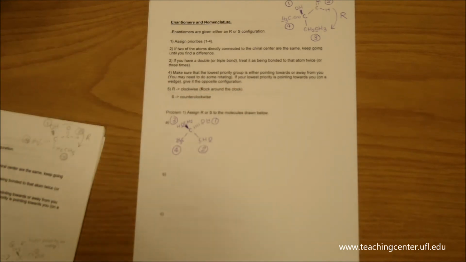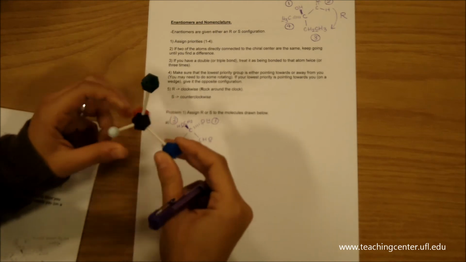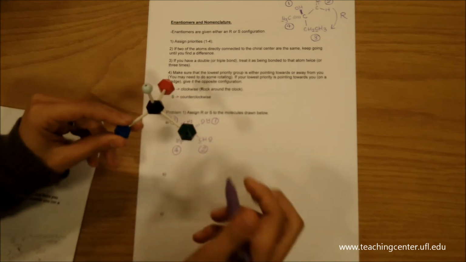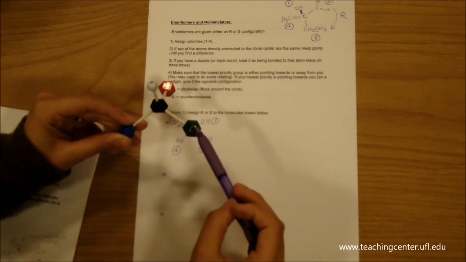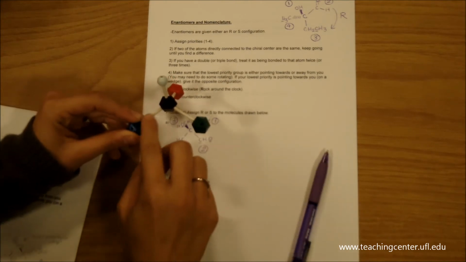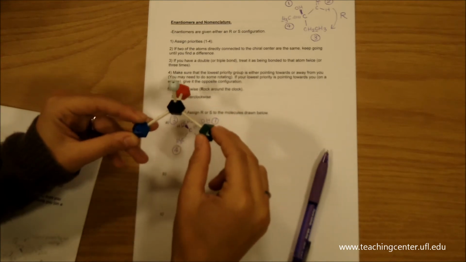Okay, so now this is going to take a little bit of rotating, and I'm going to use the model kits to help us here. So what you want to imagine is that these two are in the same plane, so we're going to make sure that when we show the model kit, these two are in the same plane as each other, okay?